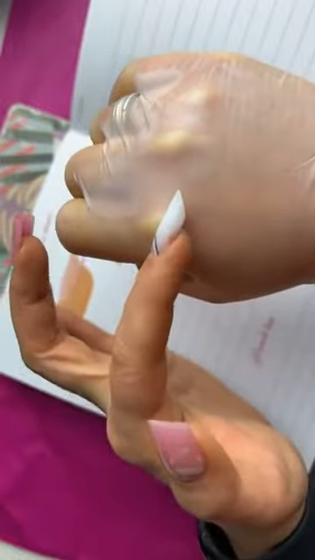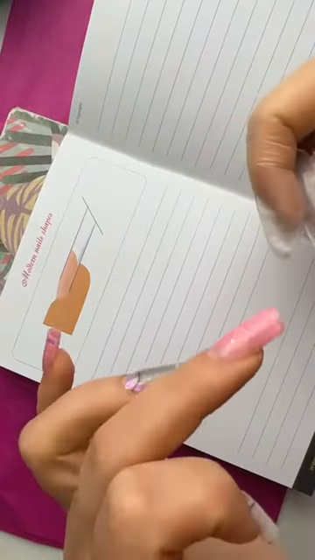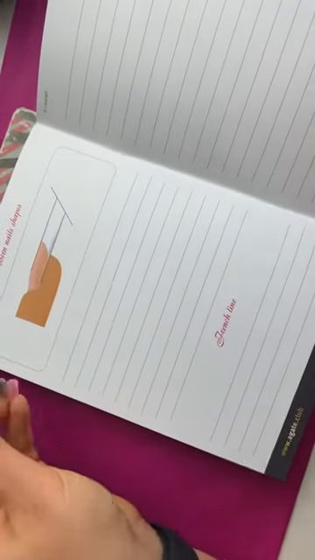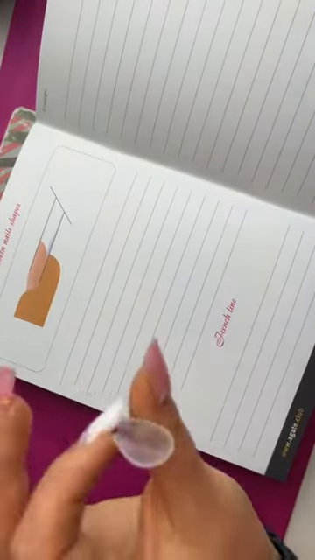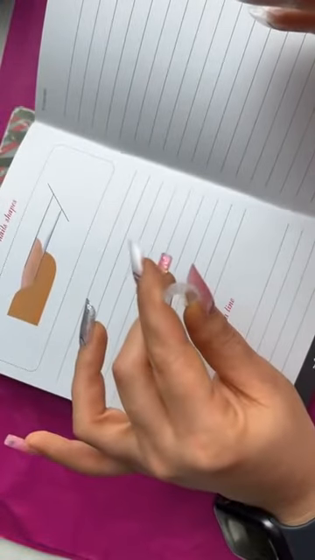Yes, like here, like here, like here. And it will be very easy, because if you know how to do pipe, you will know how to do Russian almond. If you know how to do square, you will know how to do pipe.